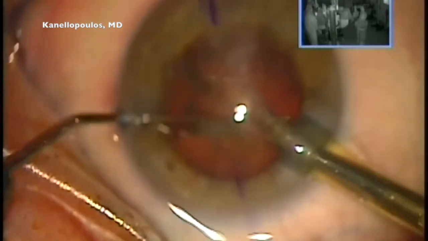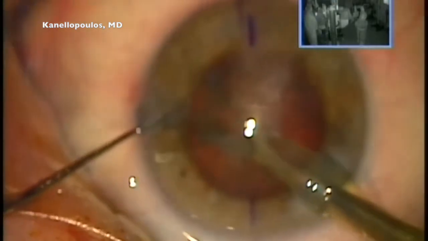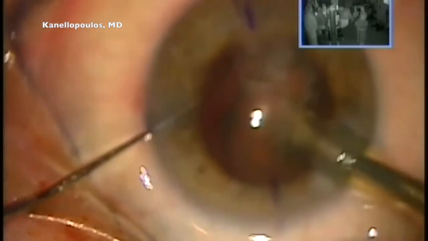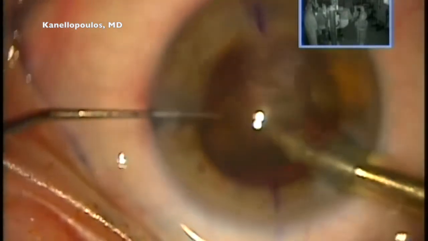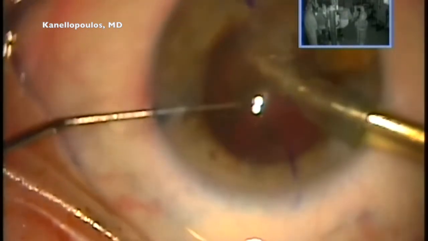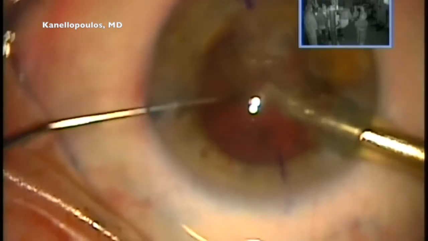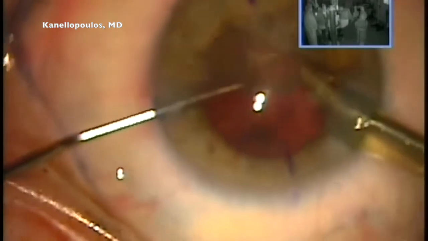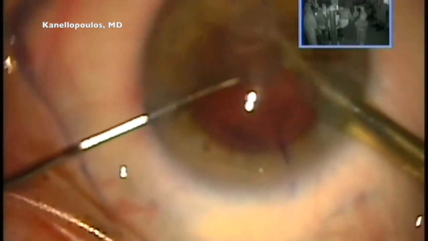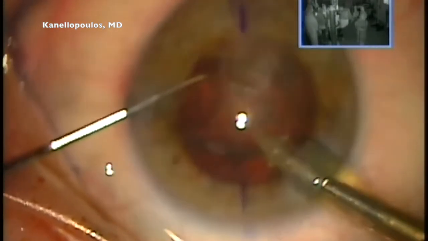We can see here rotating the other half of the cataract and picking up the other half of the lens, and completing our phacoemulsification of the cataract nucleus. Again, we're at the pupillary aperture level, away from the cornea and away from the posterior capsule.